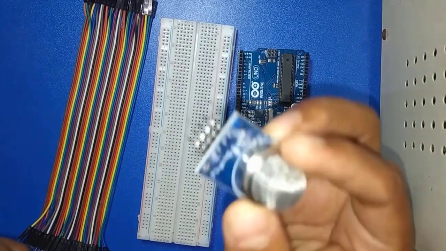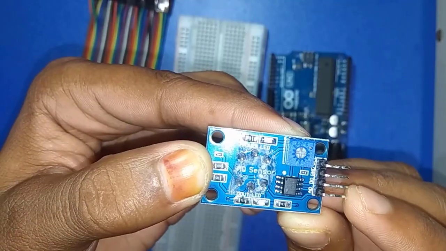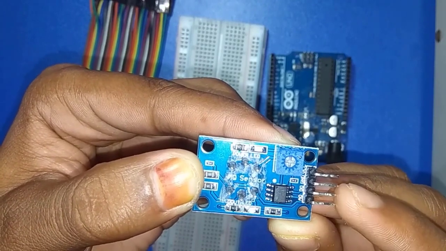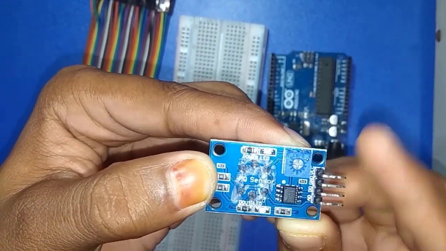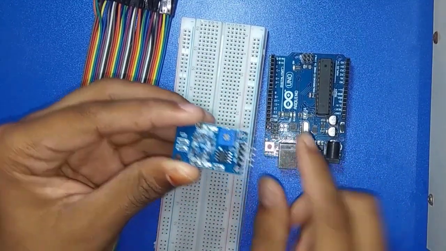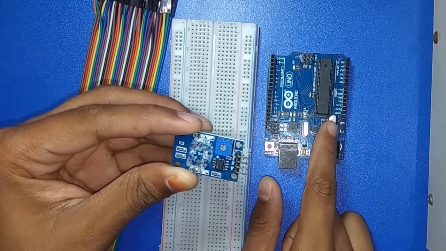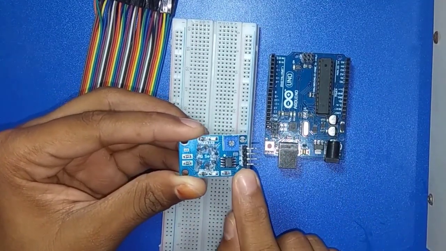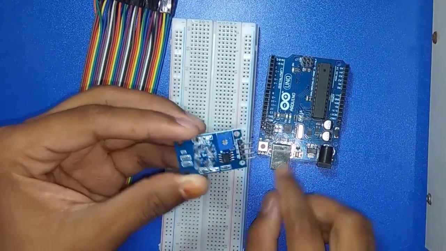This is the MQ2 sensor. Here are 4 pins. A0 means analog output pin, D0 means digital output pin, and ground and VCC. So the connection is: VCC always connects with 5 volt of Arduino, ground connects with ground of Arduino, and A0, the analog output, connects with any analog pin of Arduino.